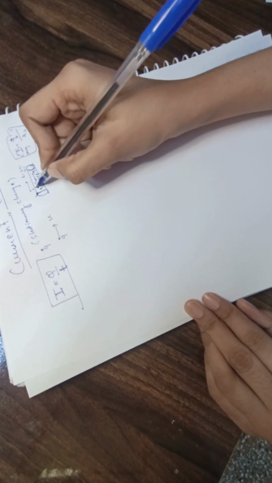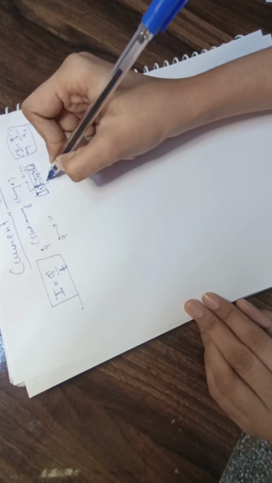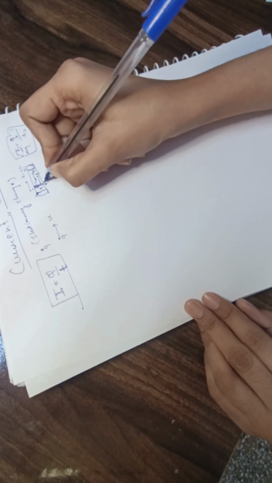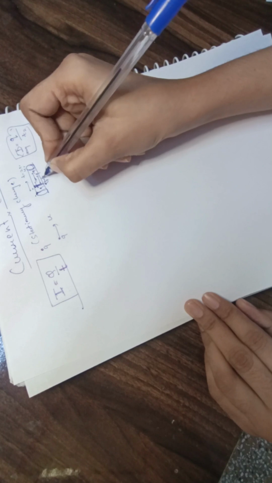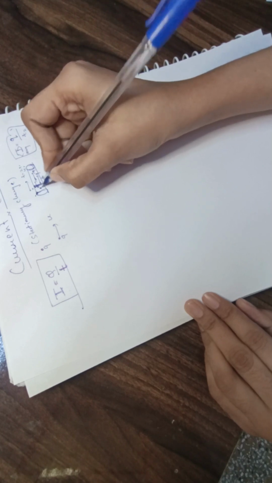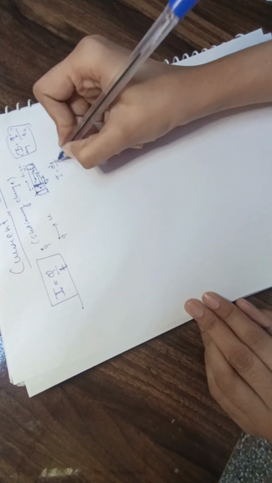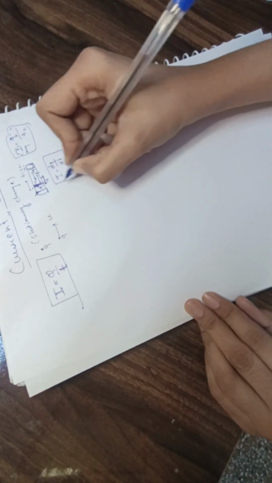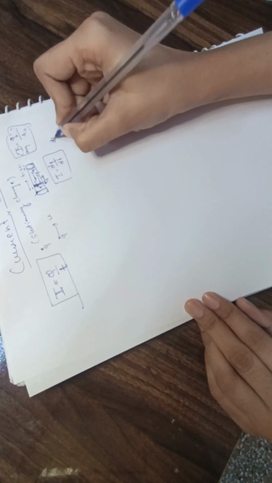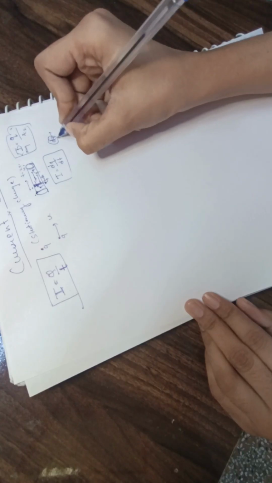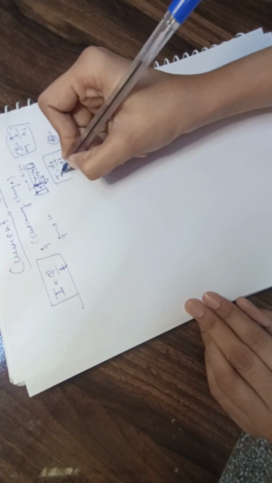But for an instant of time, at any instant, if we have to find the current at a small time interval dt, then how will we find it? We will find dq by dt, at that particular instant, in a small interval of time.